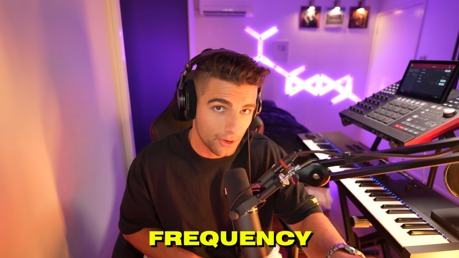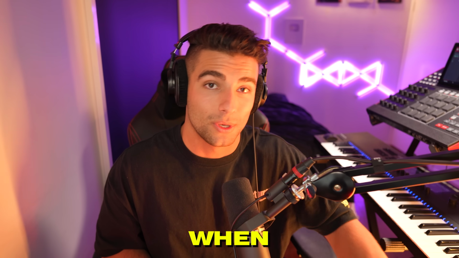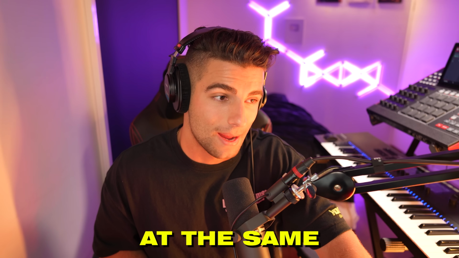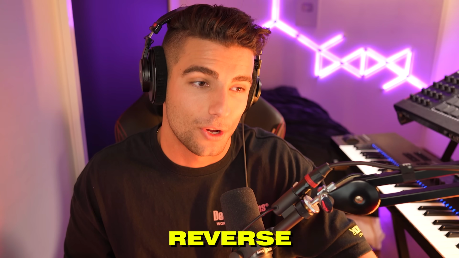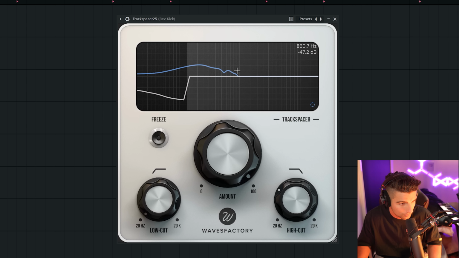This enables frequency-specific sidechaining. That means that when the kick and the reverse kick are playing at the same time, the bass frequencies in the reverse kick are being removed. Otherwise, it's going to be clashing. And also the bass is going to be twice as loud if we have the bass frequencies from 2 kicks playing at the same time. So it's going to look like this.